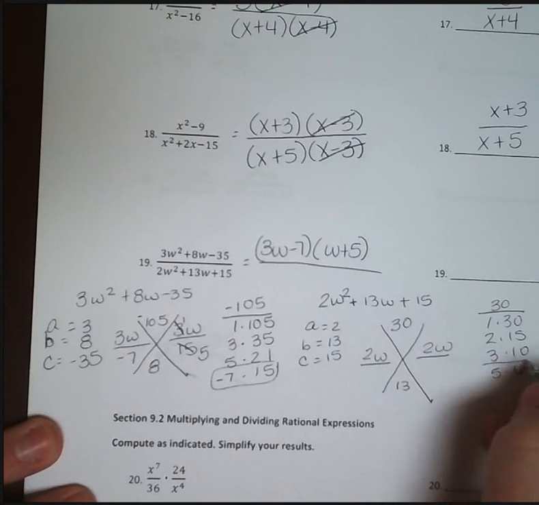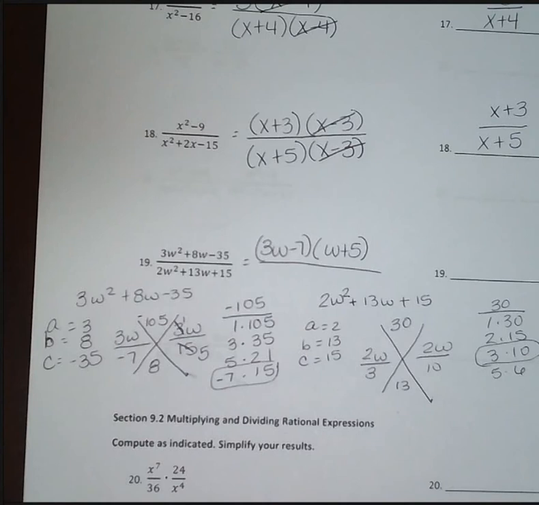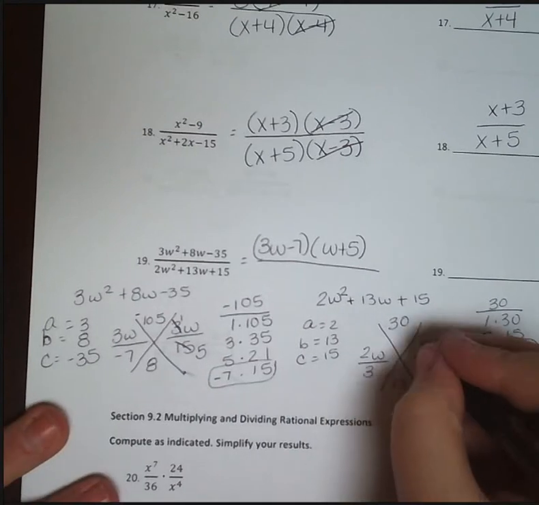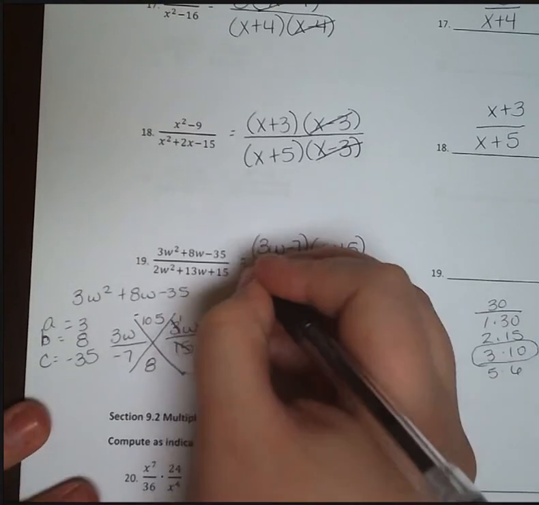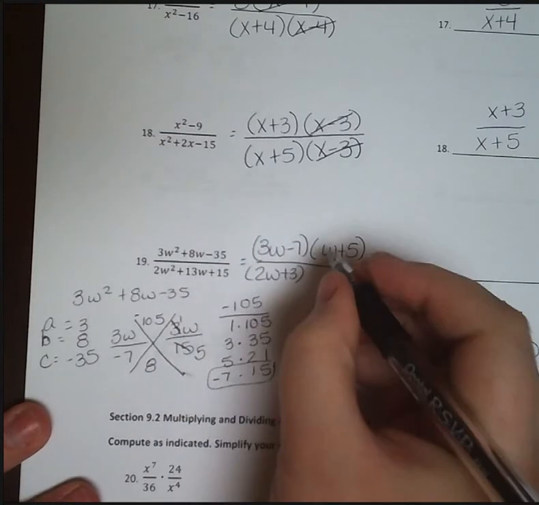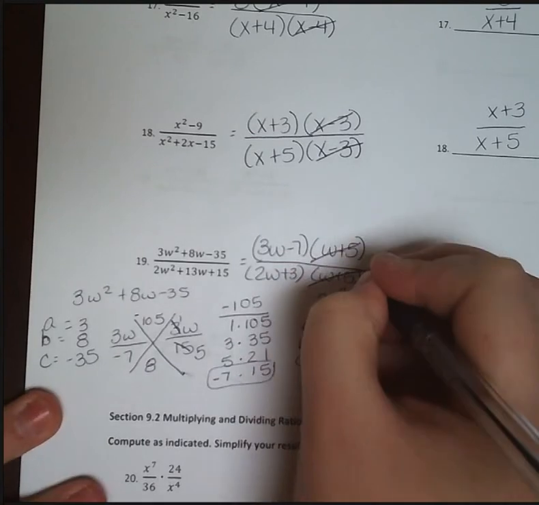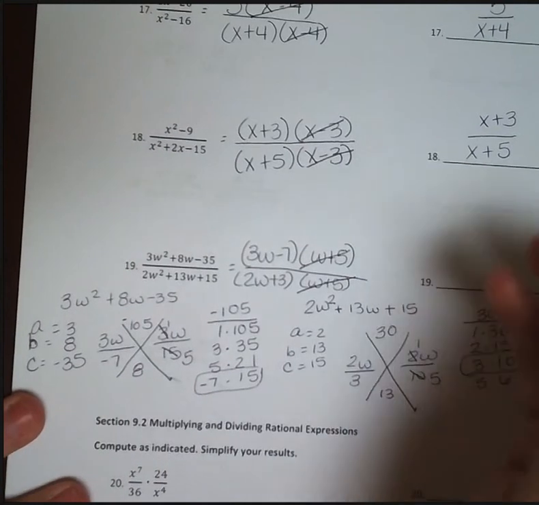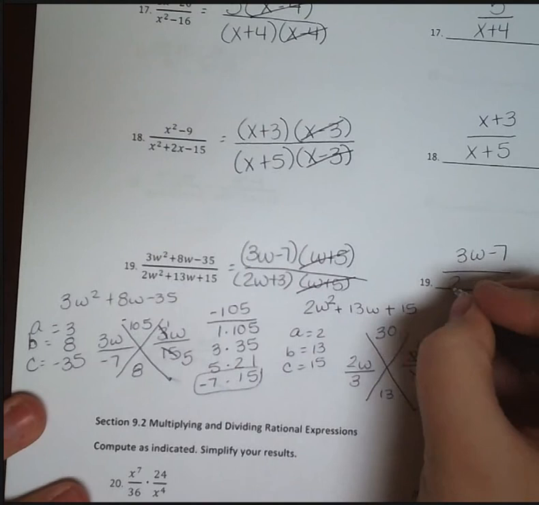So the two numbers that multiply to give us 30 and add to give us 13 are going to be 3 and 10. Don't forget, if you can simplify, you need to do so. So that gives us a 2w plus 3 and a w plus 5. Now you can simplify. Your w plus 5s are going to cancel, leaving you with 3w minus 7 over 2w plus 3.